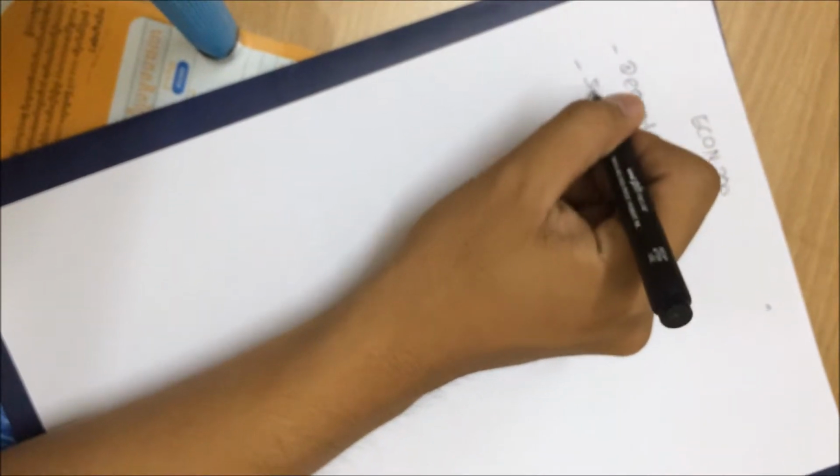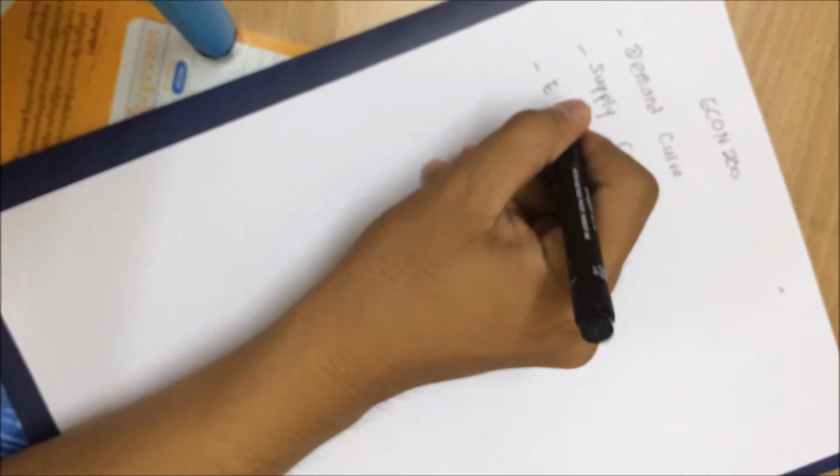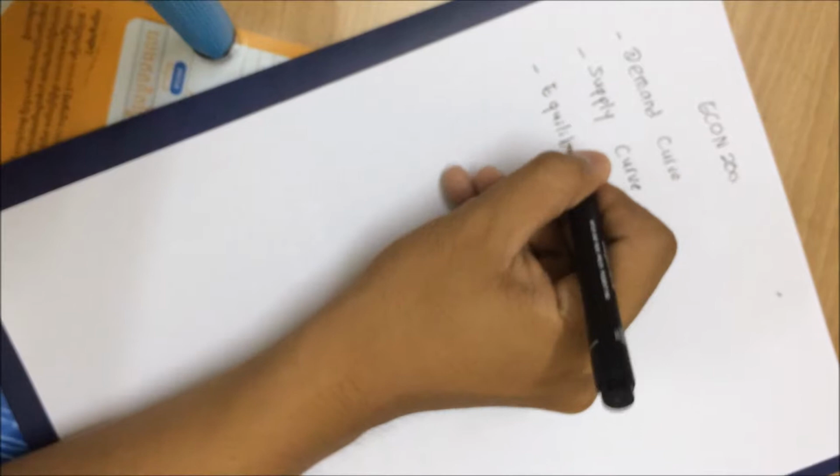The demand curve is the curve that you draw on the graph based on demand. And also we have another thing, which is the supply curve. The supply curve is almost the same thing as the demand curve, but this one is all about the supply that a company or someone needs to supply to the customer. And also we have one more thing, equilibrium.